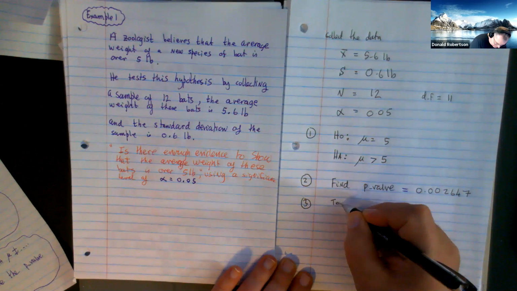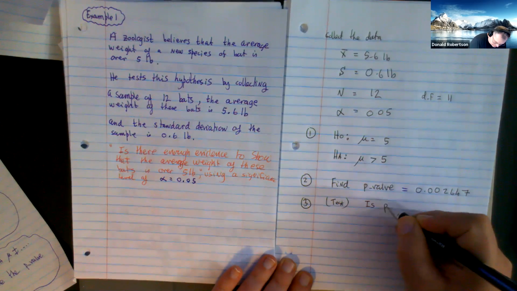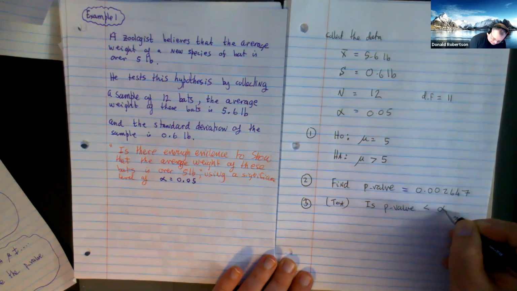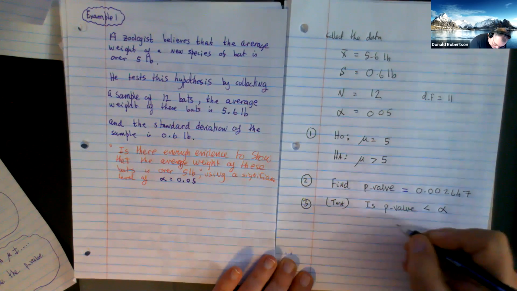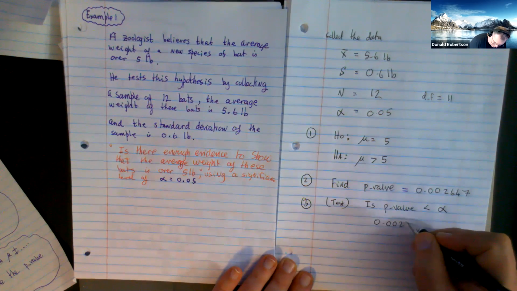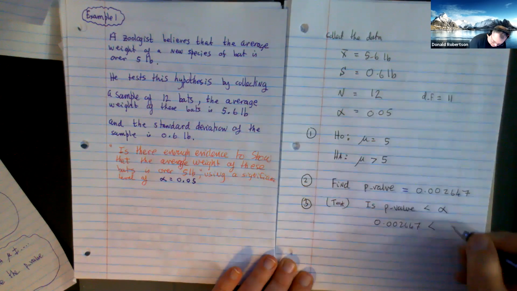And the test is always the same. Is the p-value less than the significance level? Is 0.002647 less than 5%?